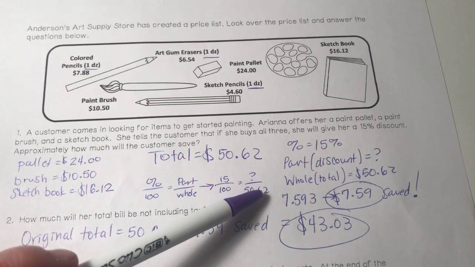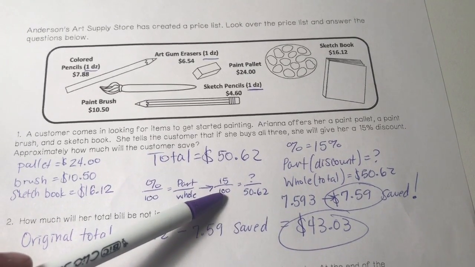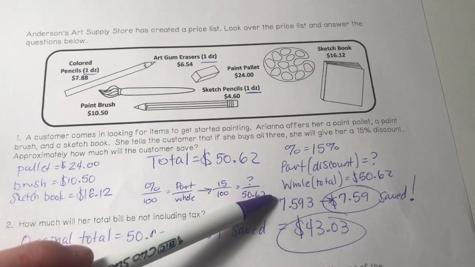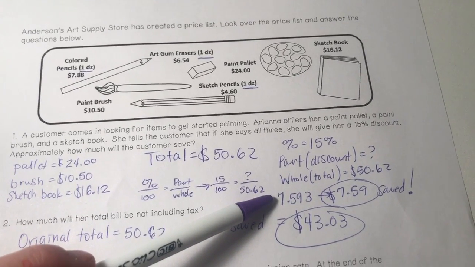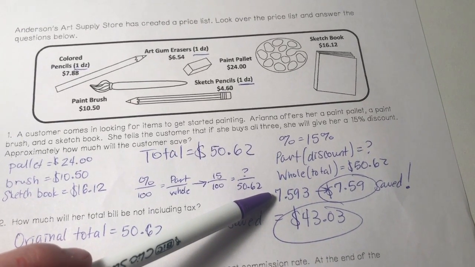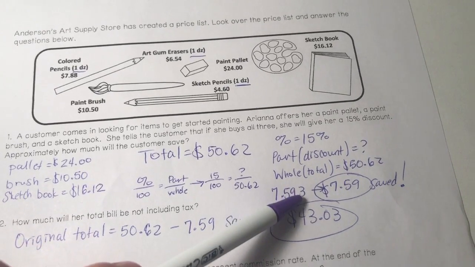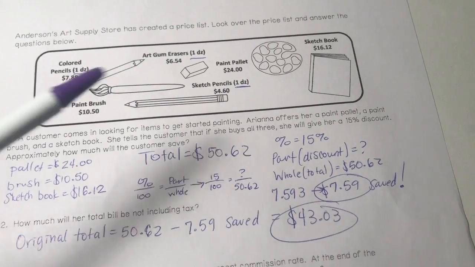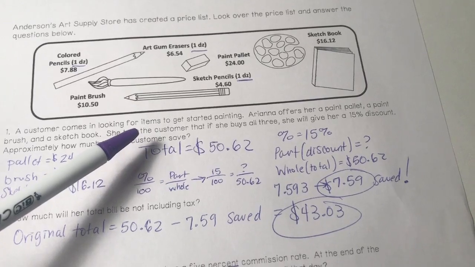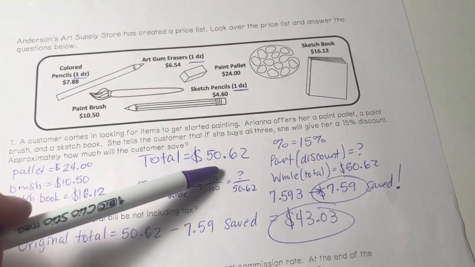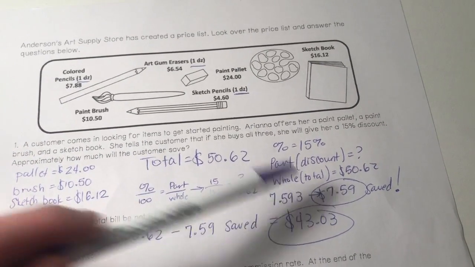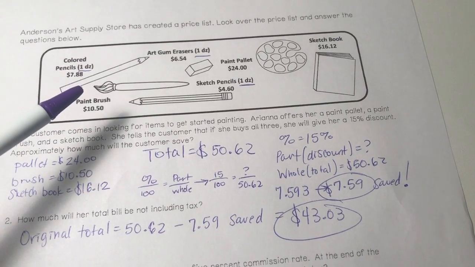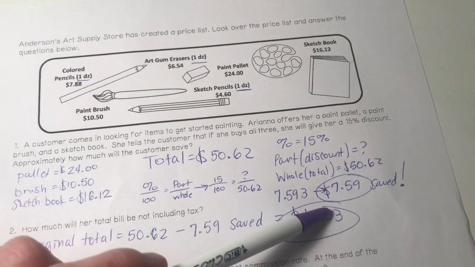Cross multiply 15 times $50.62 divided by 100. Now, in your calculator, you can check me. You'll get this. Okay, well, hopefully you know that money we round to 2 decimal places. So the 3 does not make the 9 go up. So it's $7.59 saved. So if she gets a 15% discount on $50.62, she's going to save $7.59. Okay, now that tells us how much she saved.